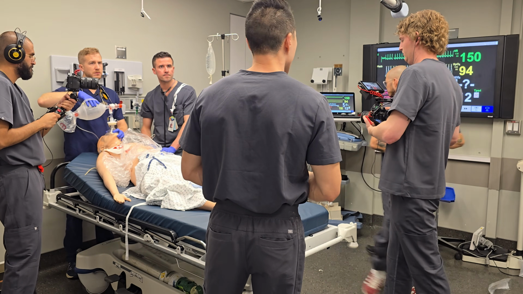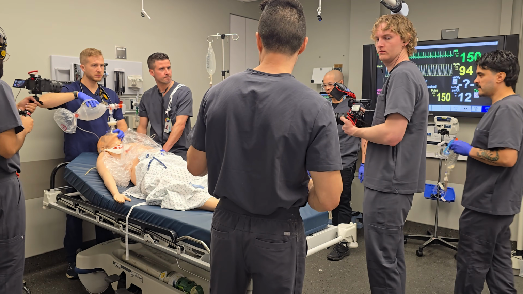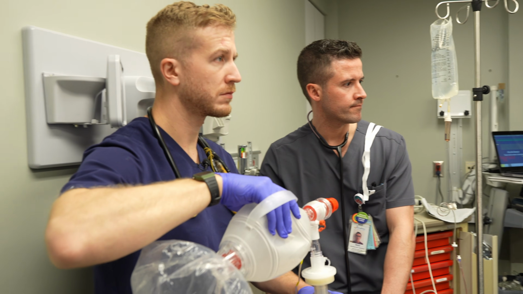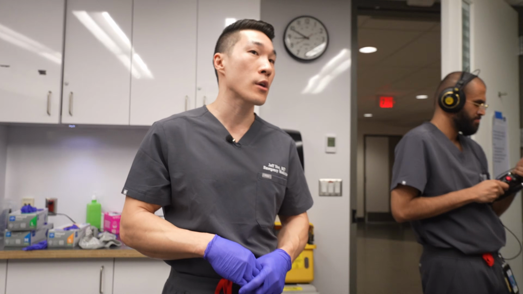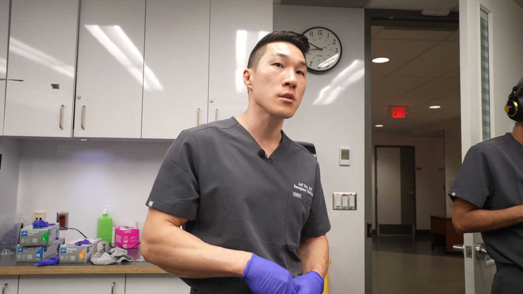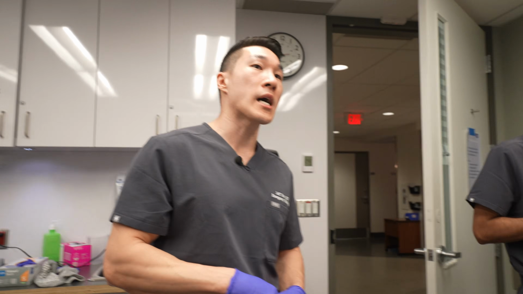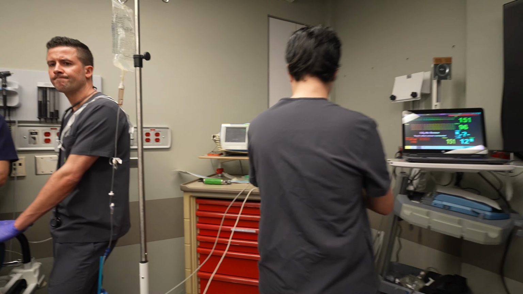What do we have for IV access? We have two 18s. Okay, so we'll hang the Keppra on one, and we'll use the other line for the rapid sequence intubation. What's the Keppra dosage? 2 grams IV, and you can just give that over 15 minutes.